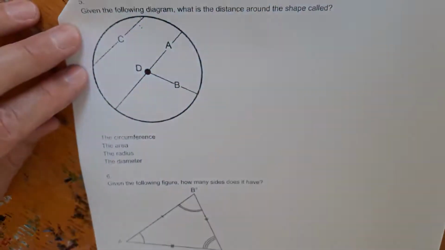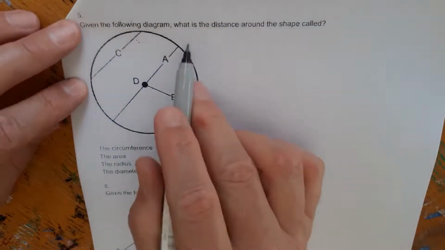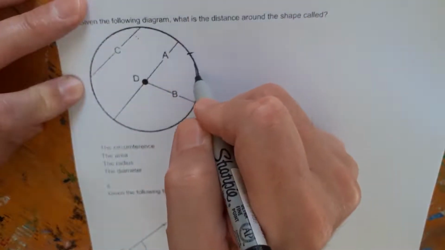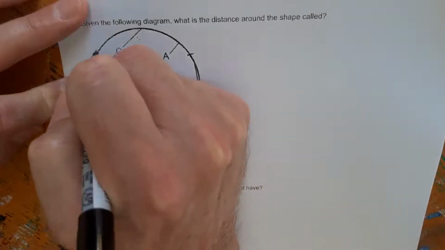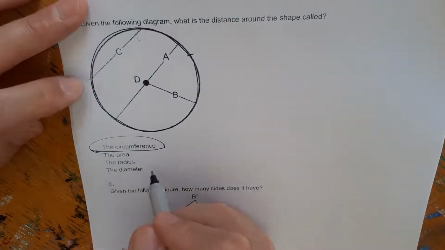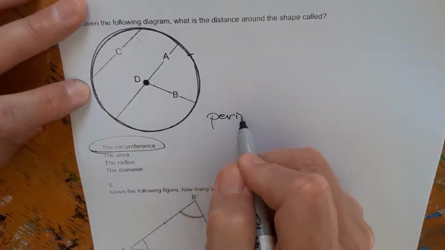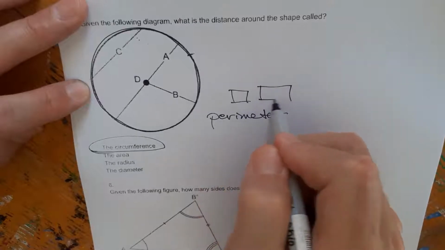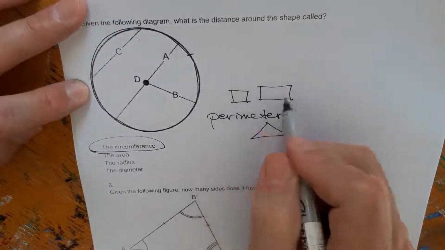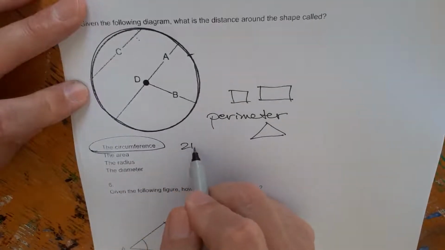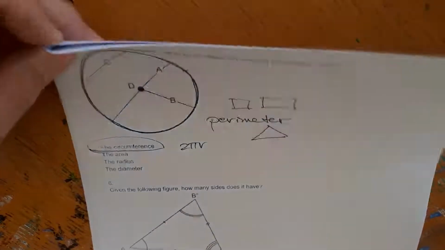All right, so given the following diagram, what is the distance around the shape called? So say you start here, right? We go around the shape. What is this distance called? It's called the circumference. A good mislead might have been perimeter here. Perimeter. If it's another shape like a square or a rectangle or a triangle, perimeter means the distance around the shape. But once we get to a circle, it's called a circumference. And there is a formula for it, 2 pi r, but we'll talk about that later. Right?